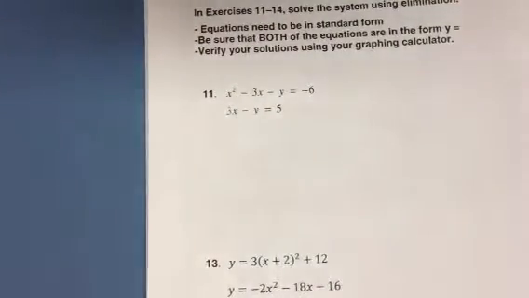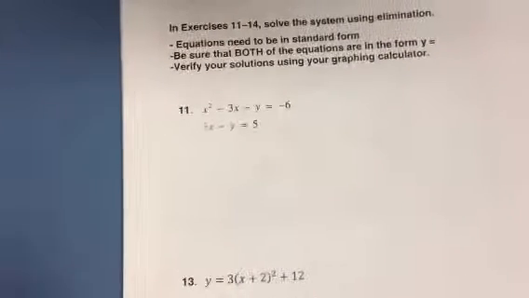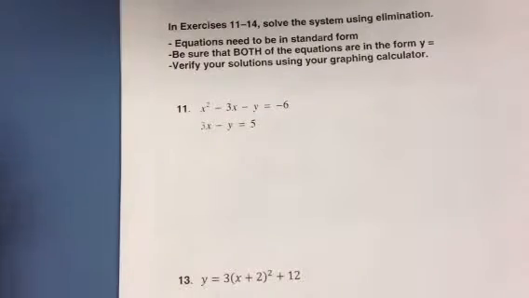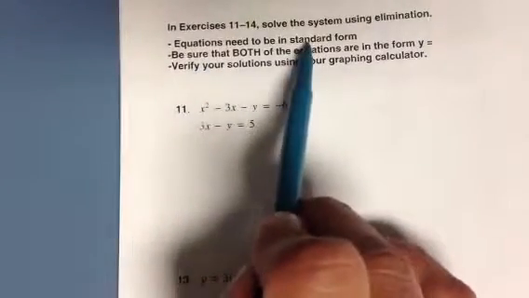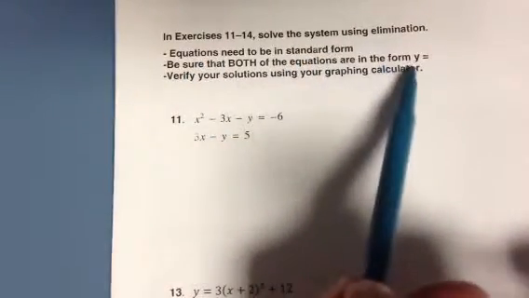All right, real quick, on the back, this time I want you to try the elimination method, or you can use the substitution. In the end, it really doesn't matter which method you use, but when you do the elimination method, you just got to make sure you get everything to line up. So first, get them into standard form. That will save you some time. And make sure both of the equations are in the form y equals.